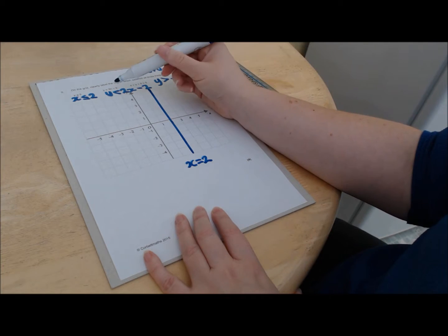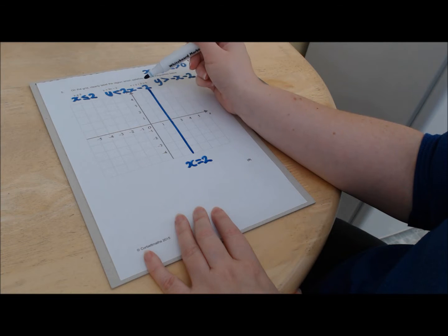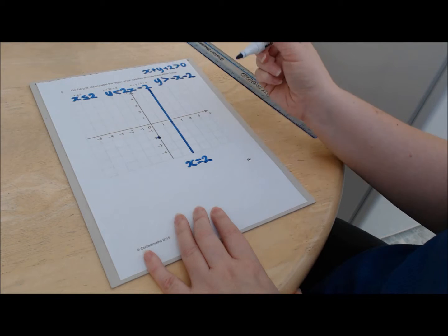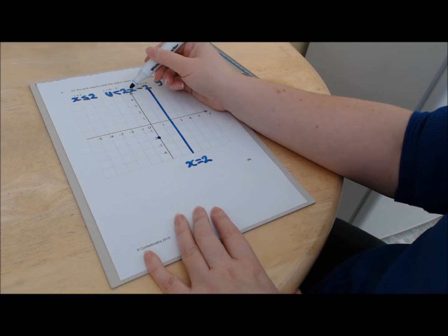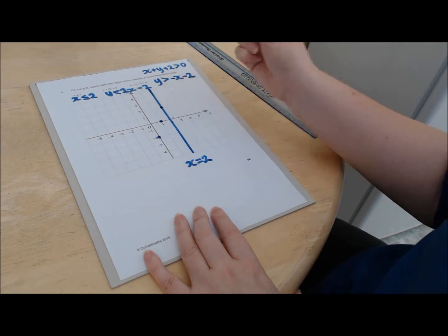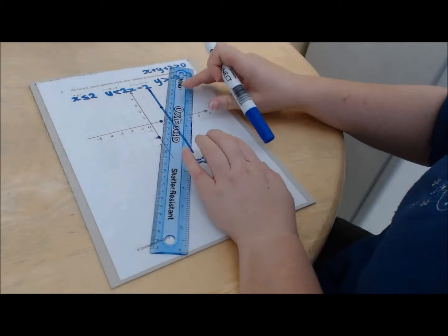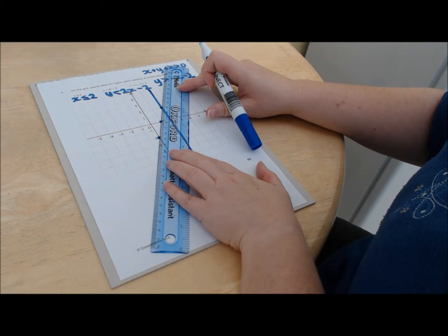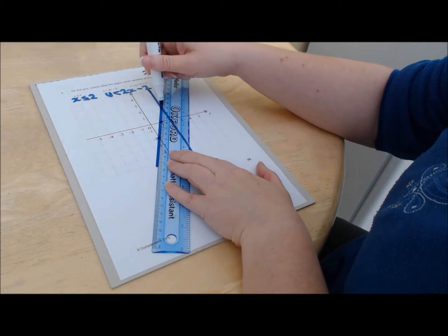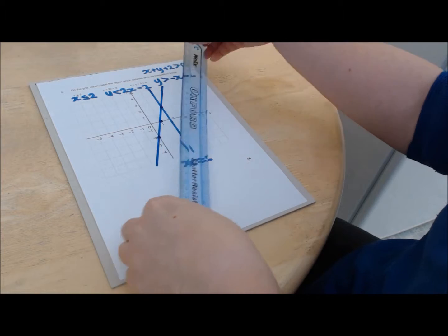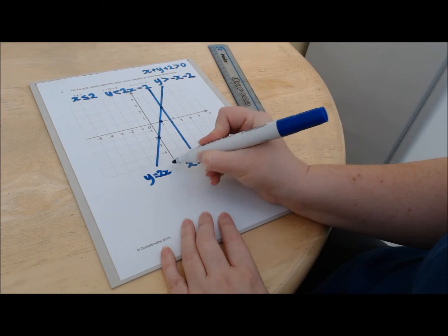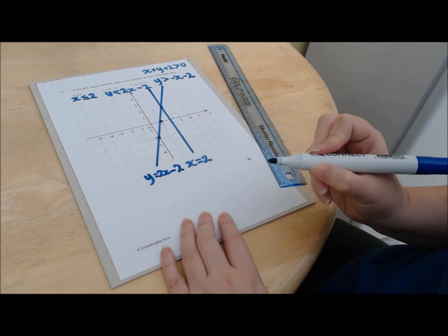So the next one we're going to do is y equals 2x minus 2. I know that it's going to go through -2. And because it's a 2x, for every one I go across, it's going to go up 2. So I'm just putting in my points. I'm not dwelling on the plotting here because that's not really what this video is about. So that there is our y equals 2x minus 2 line.